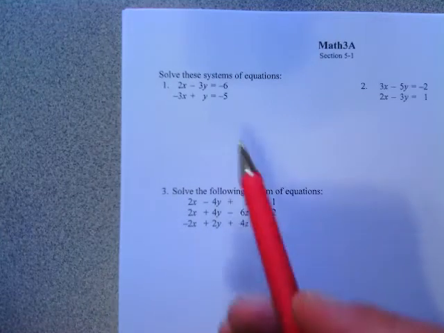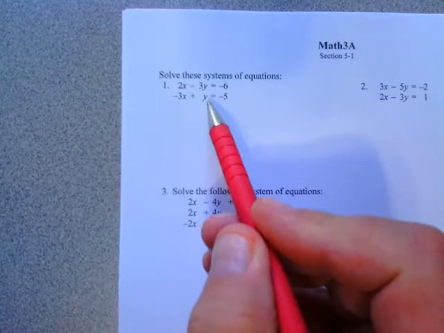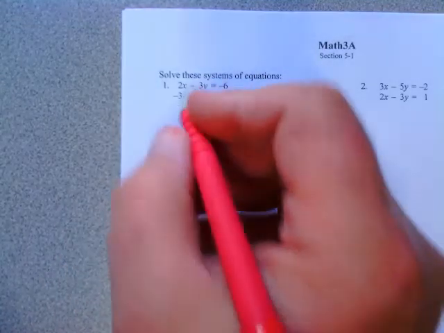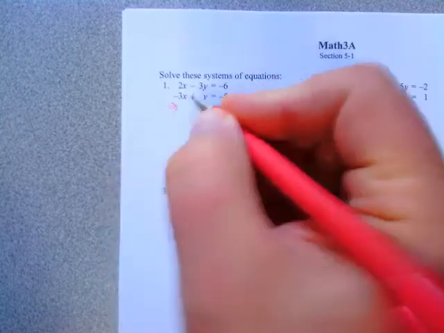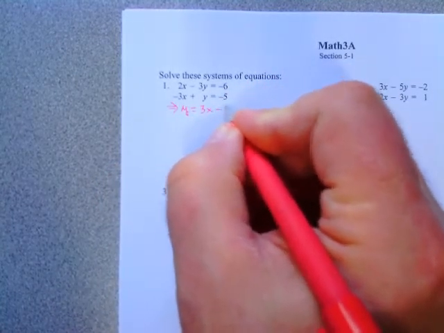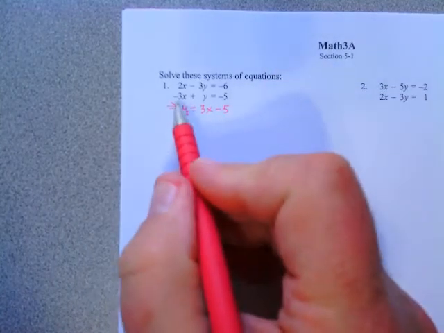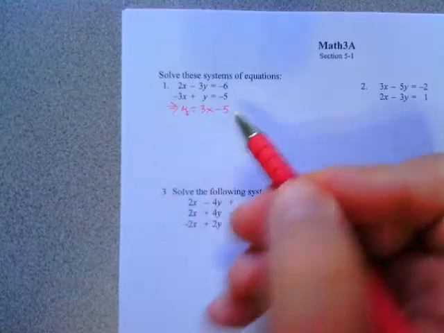So, in this first one, I do note that I have just a single y in this one, so I could do a substitution. I'm going to rearrange that one to become y equals 3x subtract 5. Again, the sign of the negative 3x switches when I put it on the other side. Still have the negative 5.